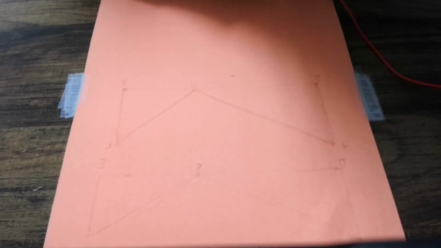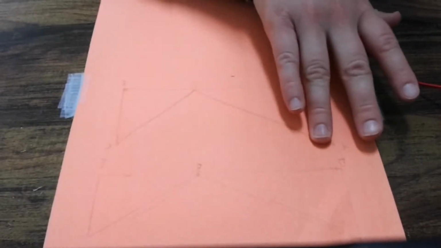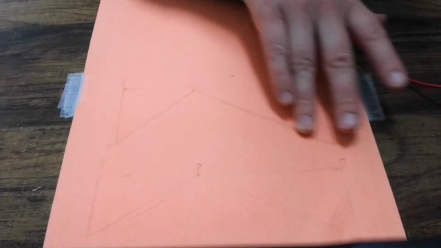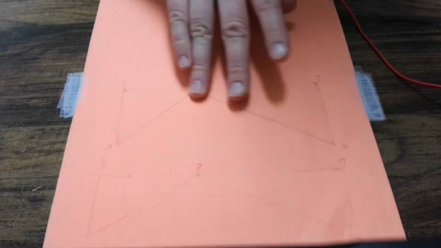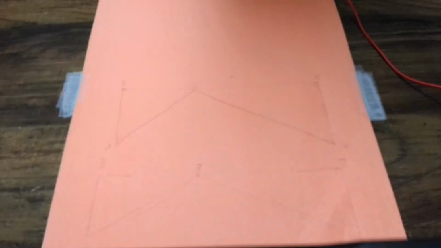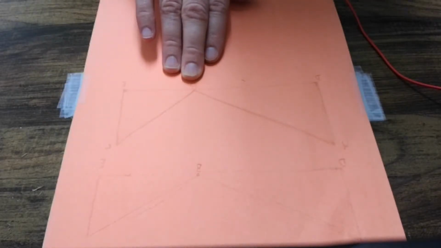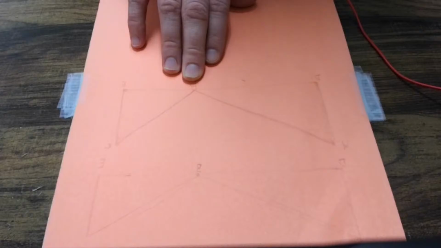I think I made it a right angle as opposed to an obtuse, but according to the book, it's supposed to be an acute angle.